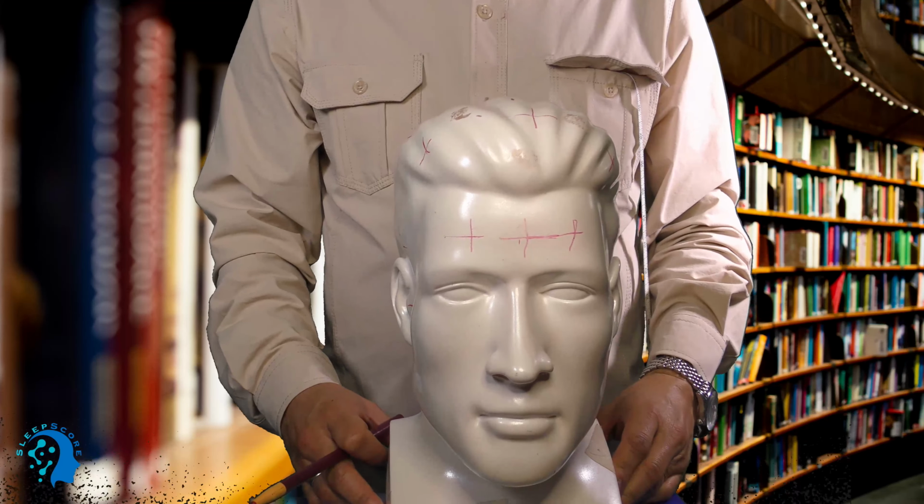Now check it out. I take the centimeter side. Then I go from Nasion to Inion and measure half, mark half. I go 10% here, and 10% on the other side also.